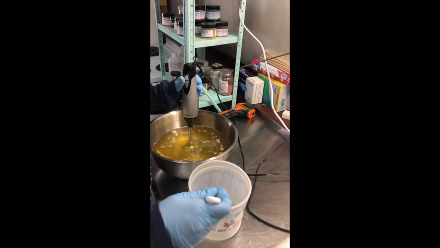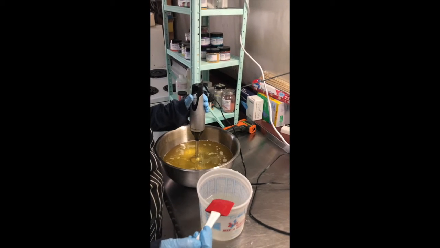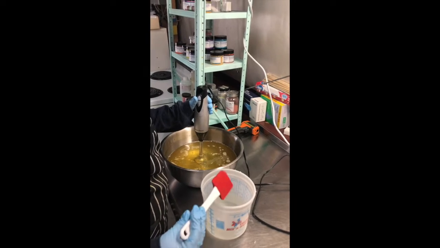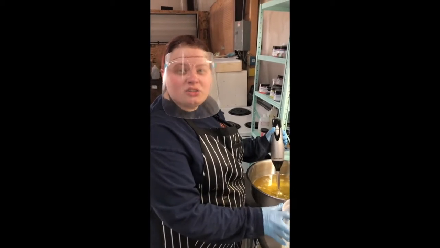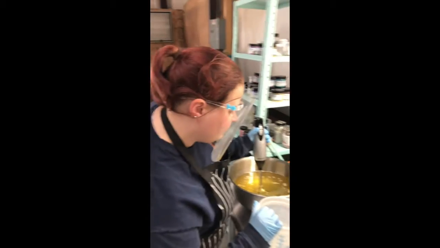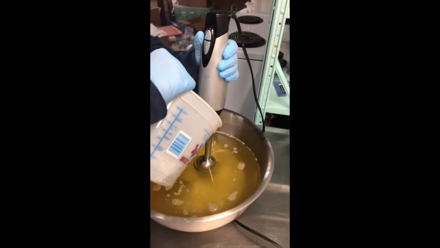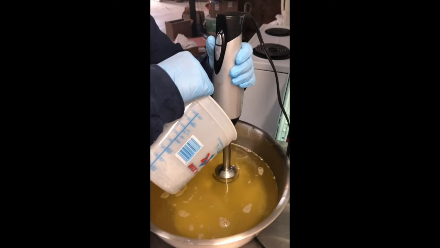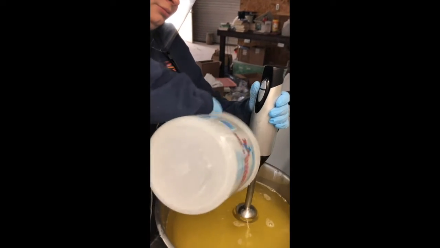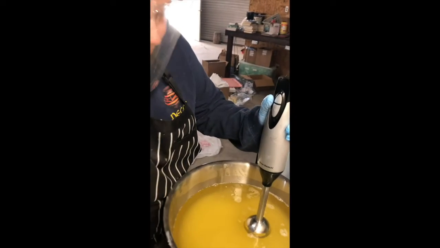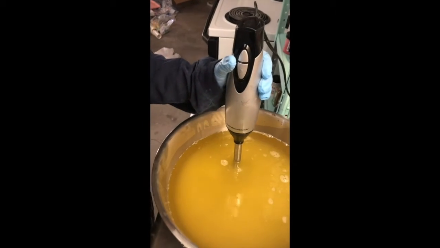Now, the reason I'm being very careful with this is because even though it's only at 65 degrees Fahrenheit, it can still burn me. That's why it's used for drain cleaners, because it dissolves all that gunk that's in your drain. Now what I do is I pour it down my stick blender because that will prevent lots of extra bubbles. You can see there's a little bit of white at the bottom, but the top is still kind of a clear color.